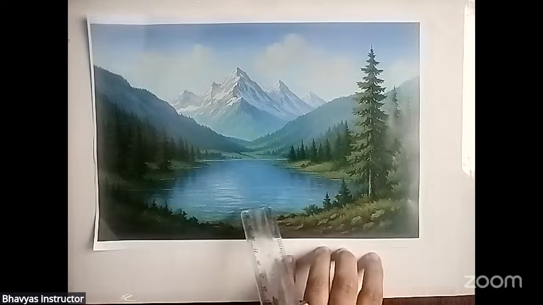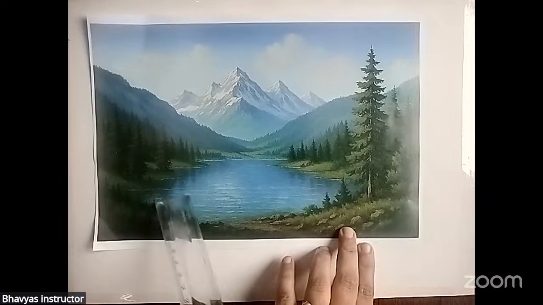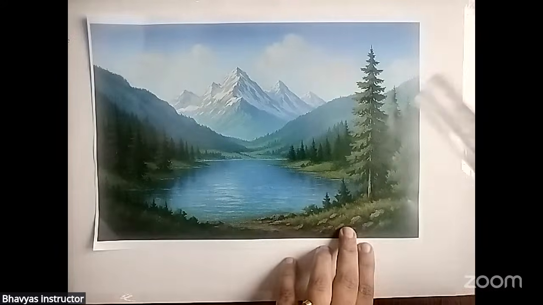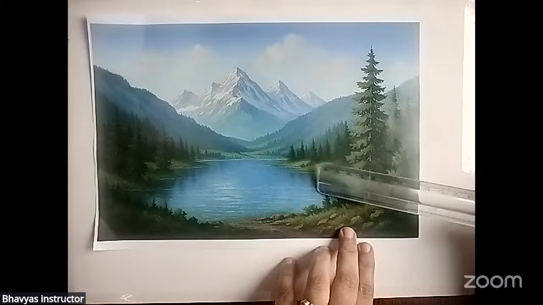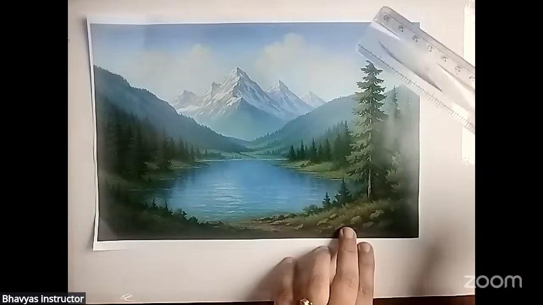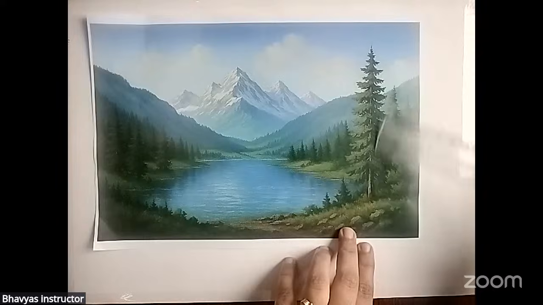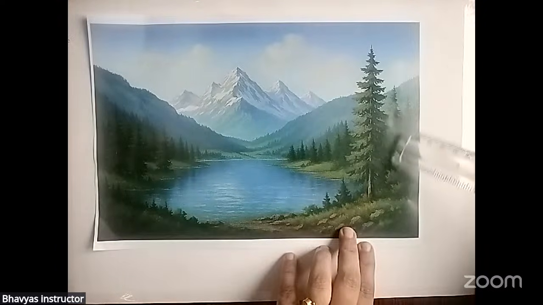And the water part, where you can see the reflection of clouds, and a little bit of reflection of trees.